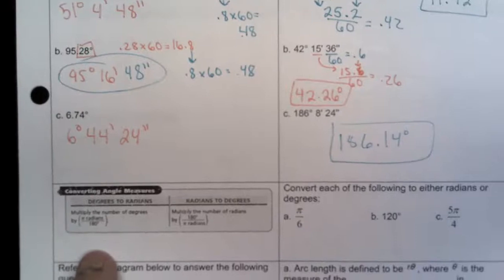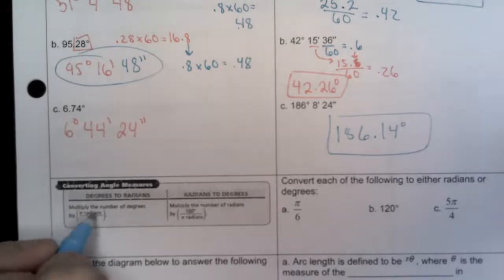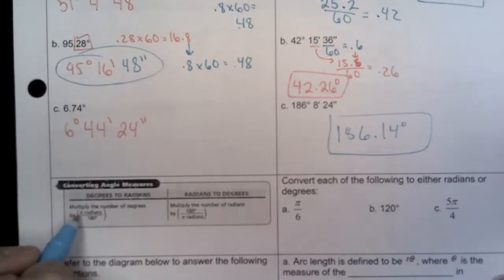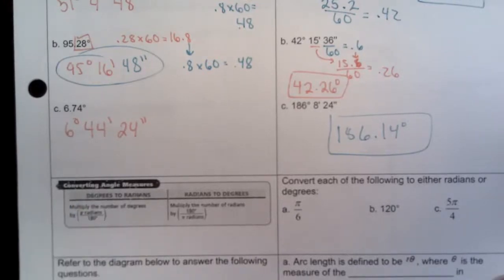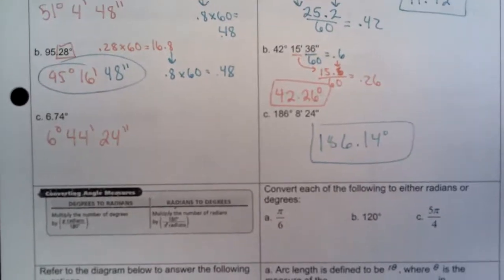All right, so let's take a look at changing degrees to radians and radians to degrees. So the formula here, hopefully on your paper, you can see it better. To go from degrees to radians, you multiply by pi over 180. To go from radians to degrees, we're going to multiply by 180 over pi. Now, I don't memorize these formulas. Okay? I just remember if I have to get rid of the pi symbol or if I have to get the pi symbol in my answer.